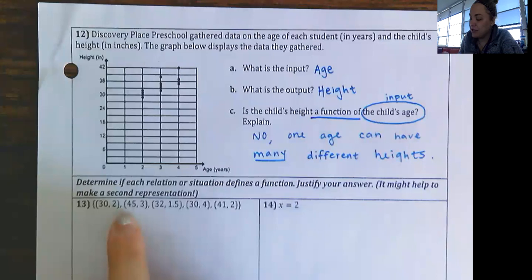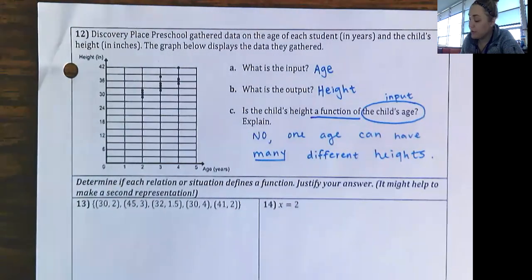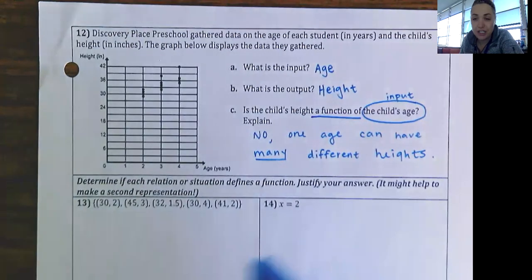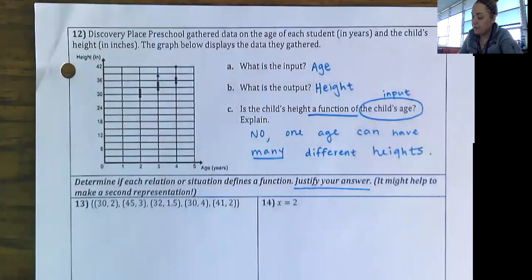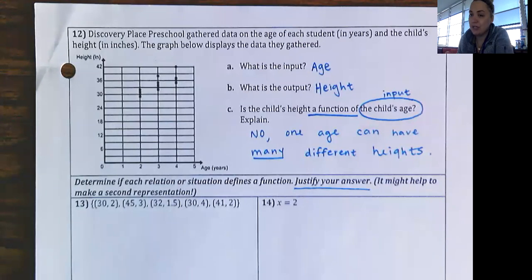All right, on problem number 13, and actually the rest of the paper, you are going to determine if the relation or situation defines a function. And then right here it says justify your answer. It might help to make a second representation. So the following problems are going to be very similar to the ones that you will see on our upcoming test. We're going to ask you, is this a function? And you're going to justify why it is a function or why it's not a function. So what I'm going to keep checking is, does every input have exactly one output? Or if it's a graph, I'll check to see if it passes that vertical line test that we talked about.